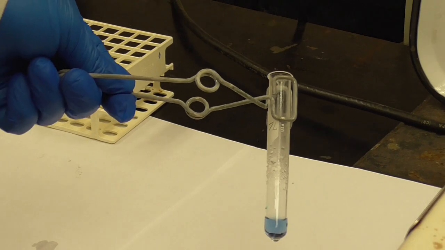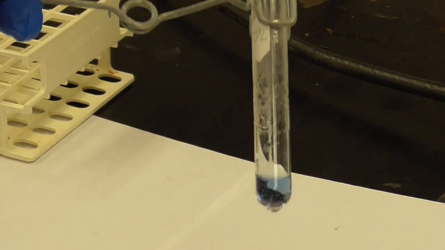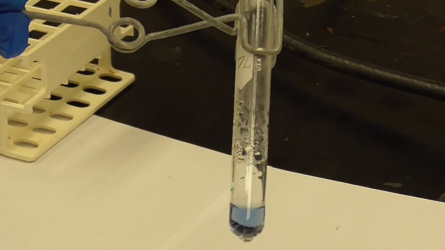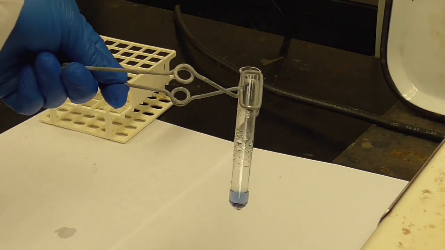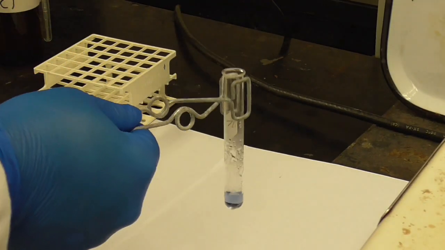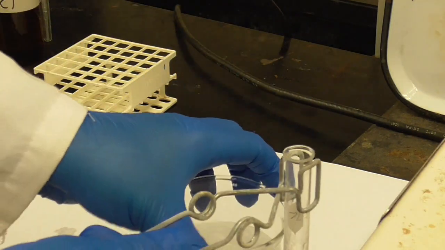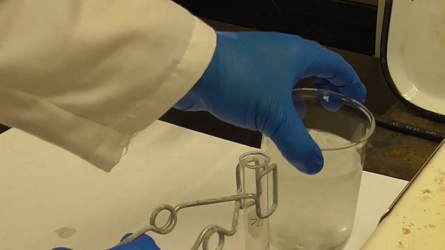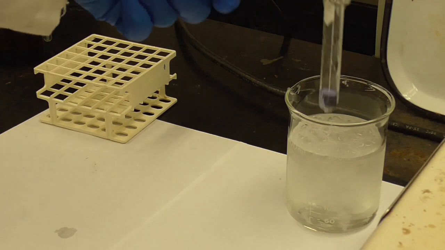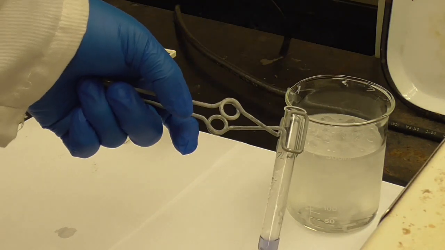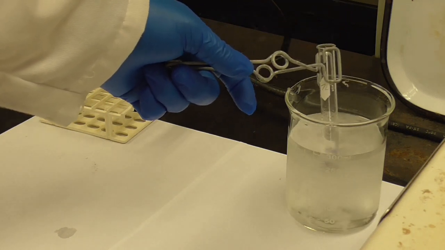Okay, so you can see it there, over the white background. Now I'm going to put it in an ice bath. So I have a beaker with some ice. See if I can sit this so that you can see it. And I'm going to put the test tube that has that color in the ice bath, and we're going to see what happens.